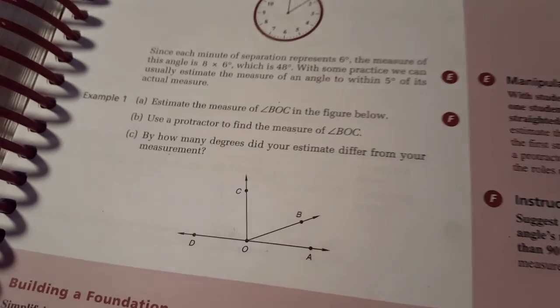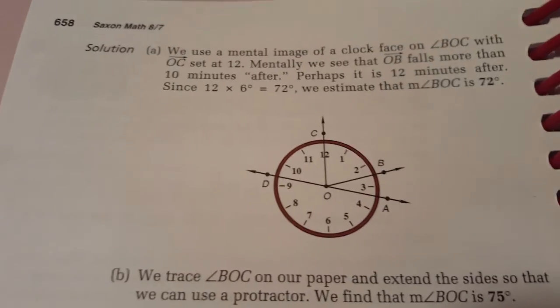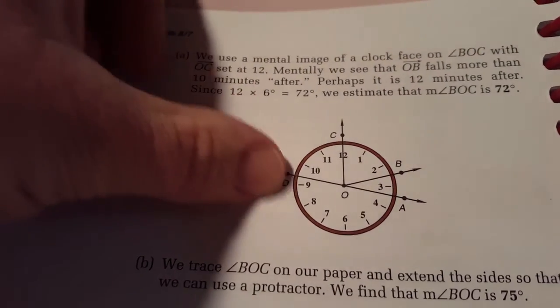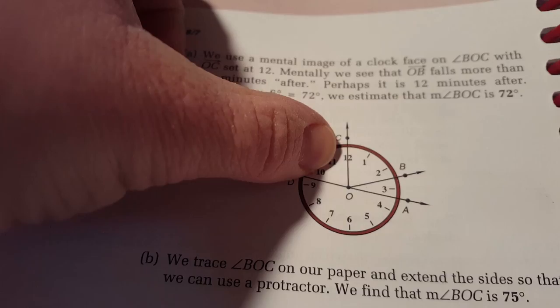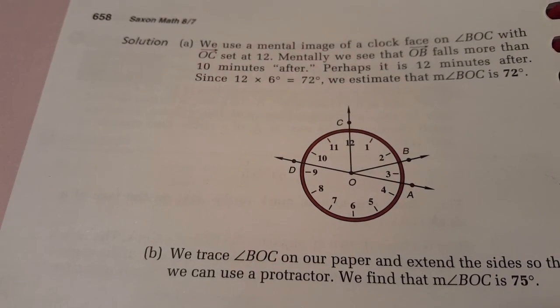Now, if you take your protractor and measure it, you should find that it is actually a little bit different, because our estimates usually aren't exactly right. They use the example here on the next page of lining that up on a clock. And if you see, they lined it up. They have the C part there, and they have the B part over there, which is about what we had on the board.